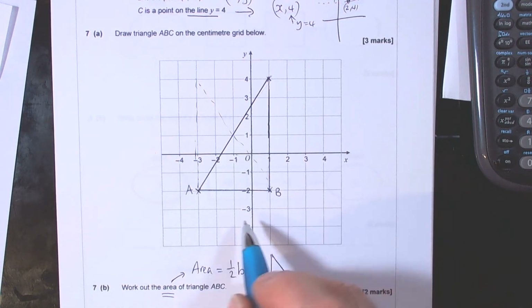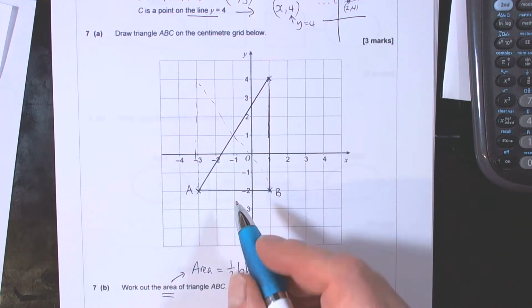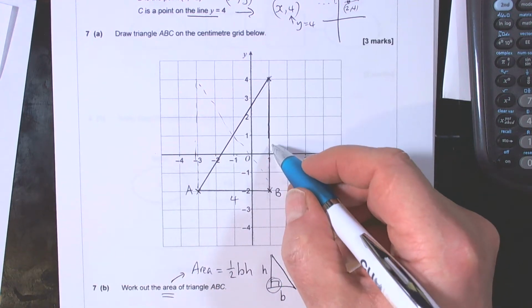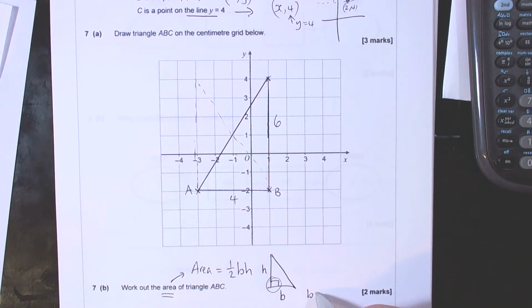So for this triangle we can see that because they told us it was on a centimetre grid, then this is 1, 2, 3, 4, and 1, 2, 3, 4, 5, 6. So we know that B equals 4 and H equals 6. So the area is going to equal 1/2 times 4 times 6, which equals 12 square centimetres.